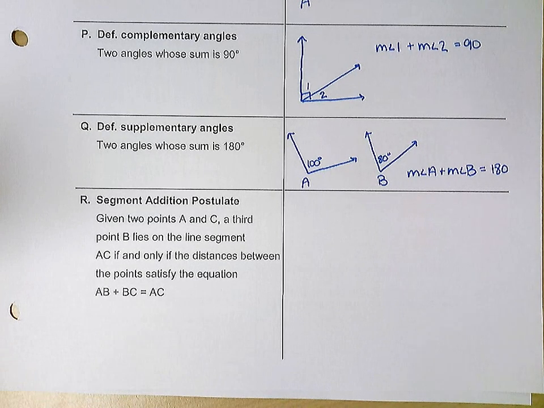Next one here is the segment addition postulate. That states given two points A and C, a third point B lies on the line segment AC, if and only if the distances between the points satisfy the equation AB plus BC equals AC. Now that's a lot of words. Promise you it's not that difficult.